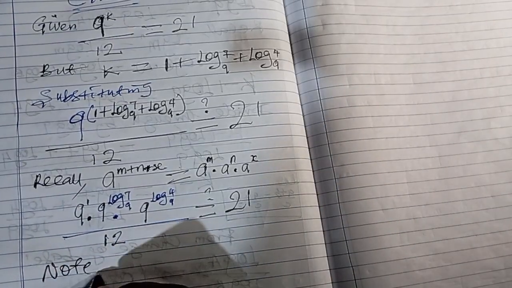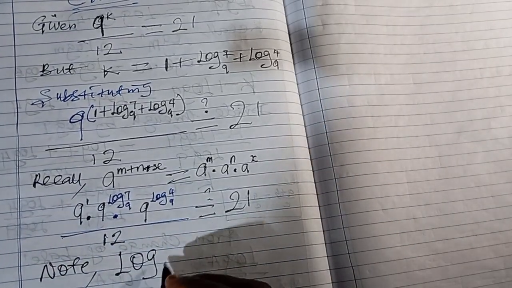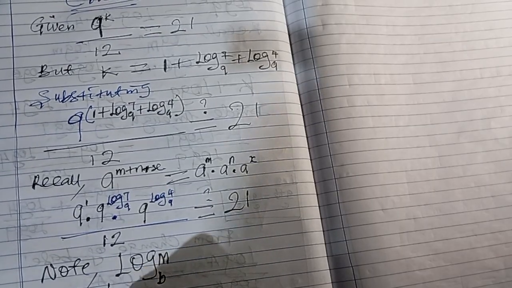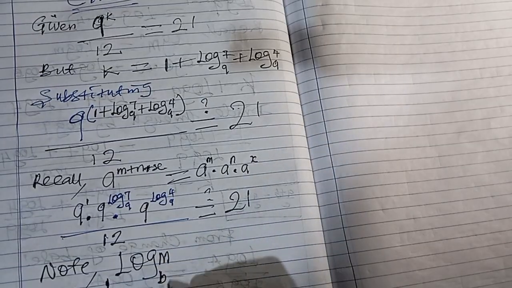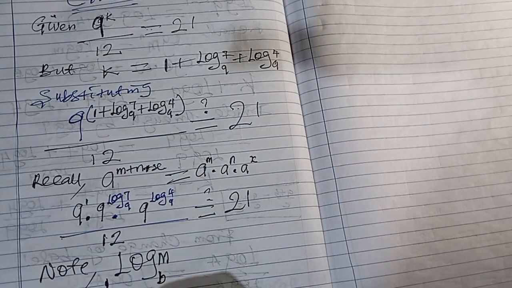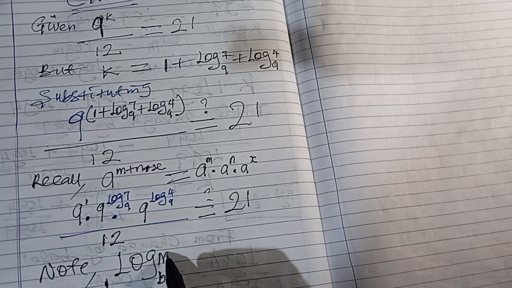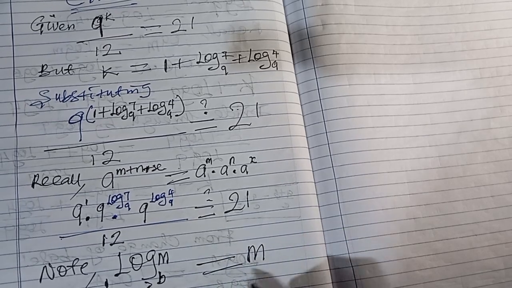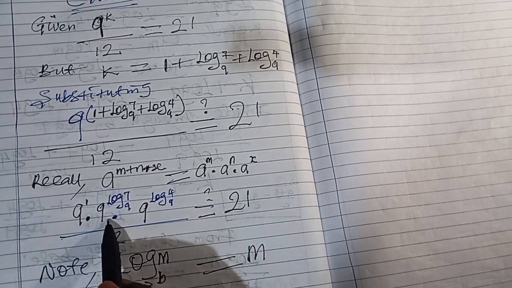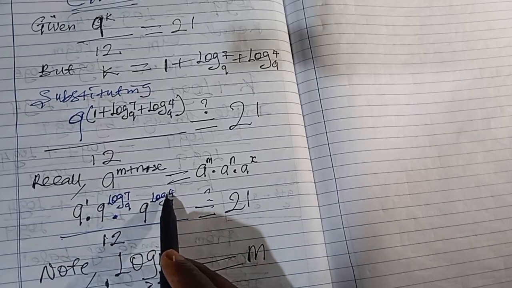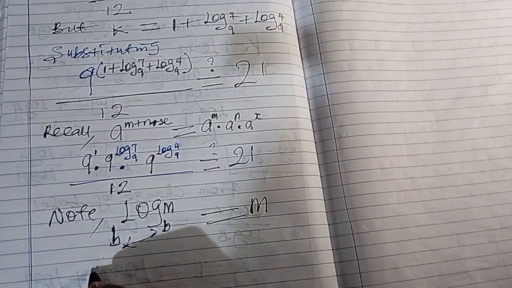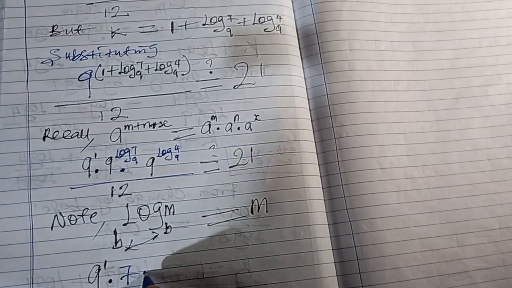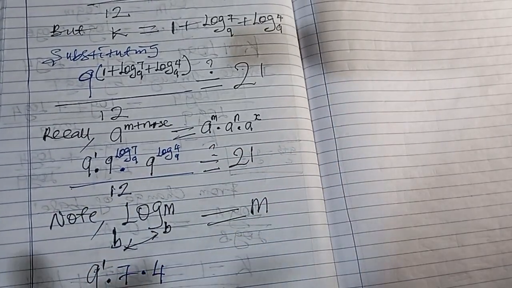Note, when I have b raised to power log m base b, since they have the same base, I can have m. Therefore, since they have the same base 9, it will be 7 and 4. Okay, so I can have here 9 raised to power 1 multiplied by 7 multiplied by 4, then divided by 12.